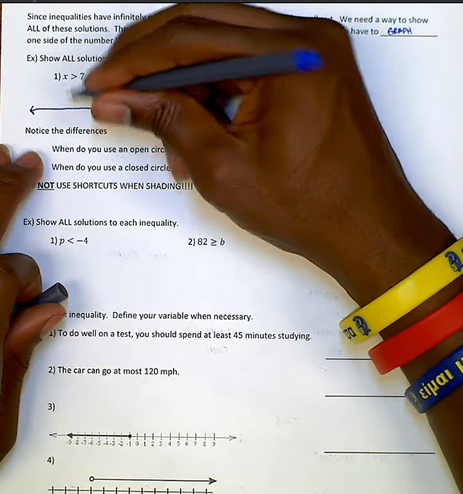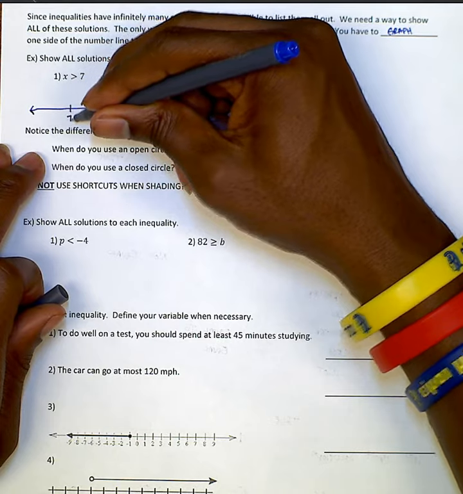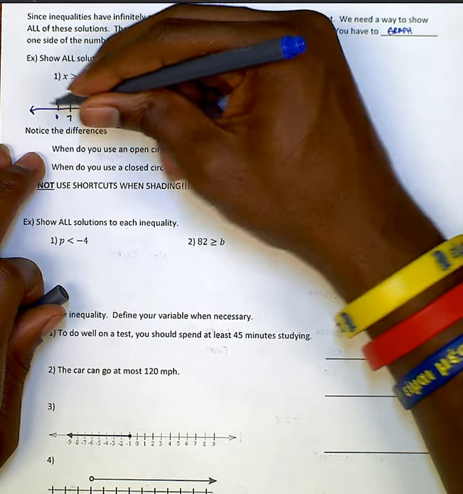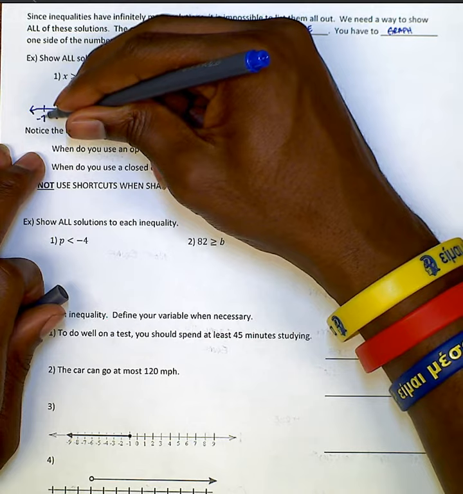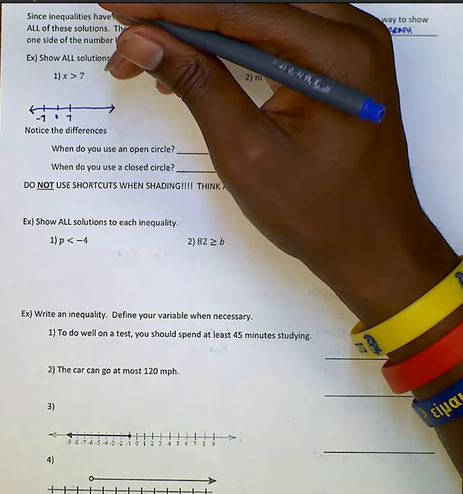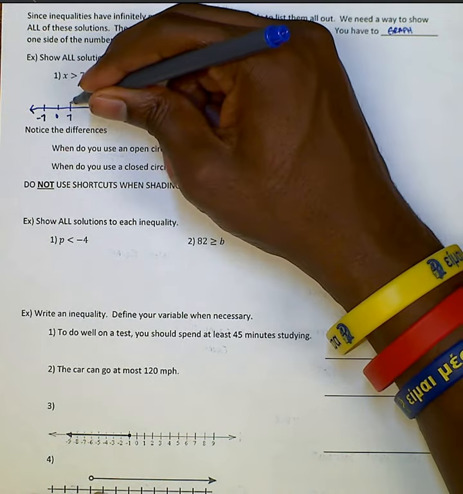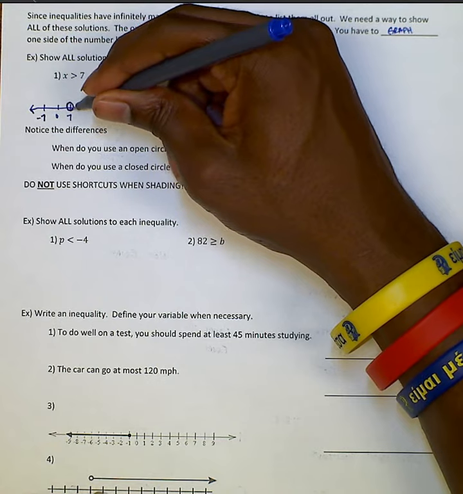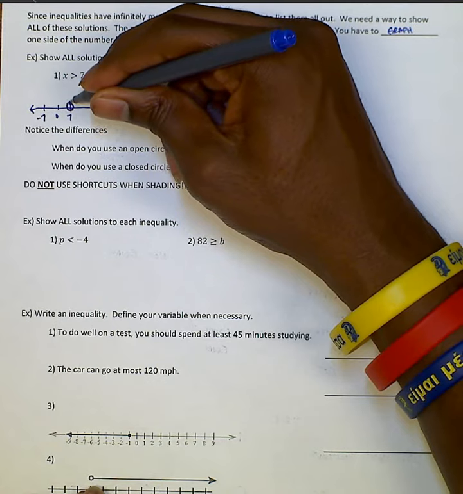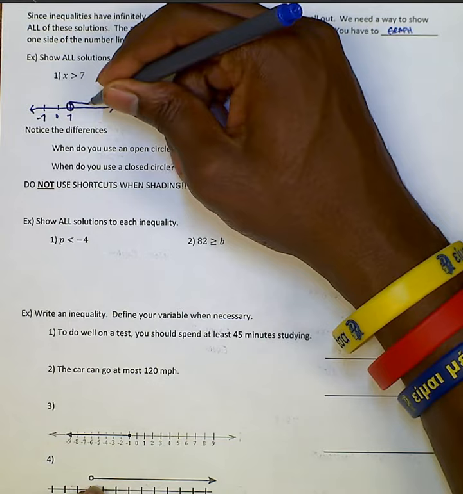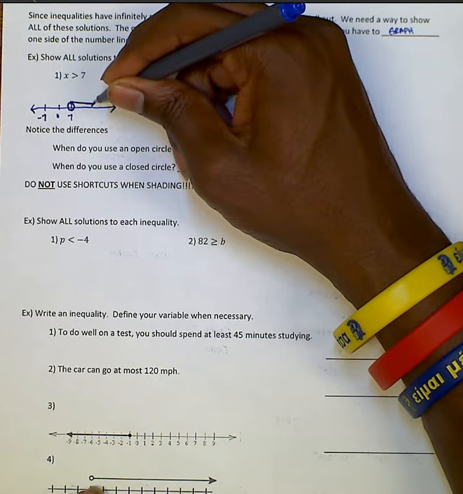We'll typically graph this way. I'm going to put 0 here, and I'll put 7 here just to have some numbers out. So for greater than 7, I'm going to put a circle at 7, and I'm going to go in the direction of numbers that are more than 7. So go to the right there.